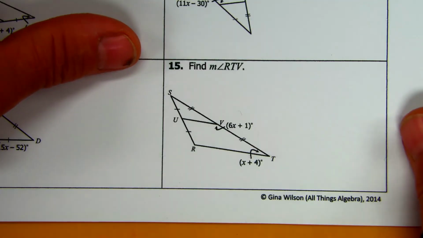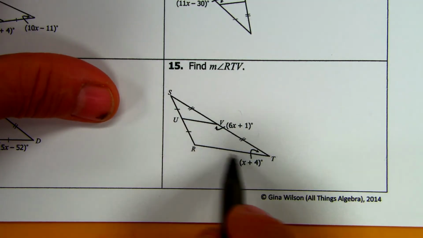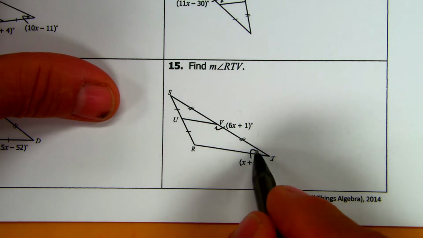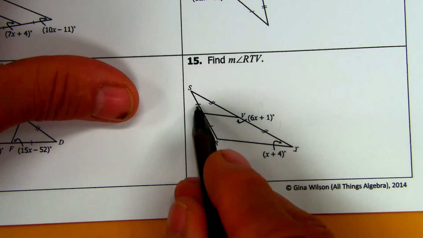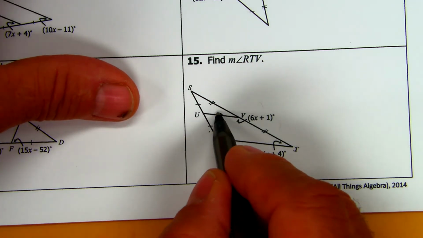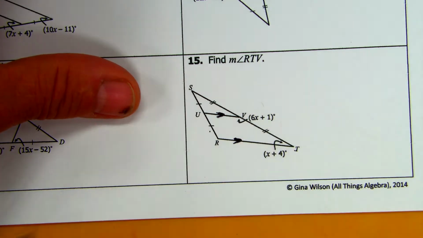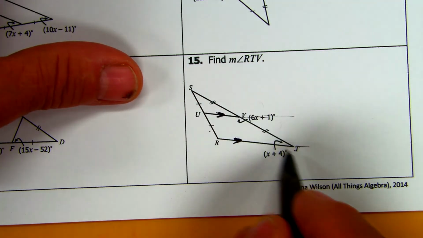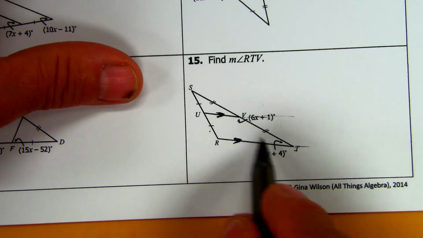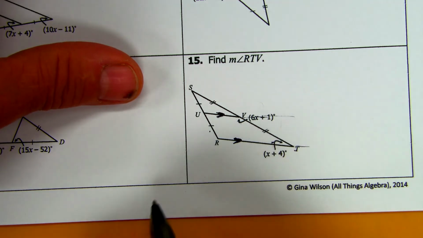Let's look at number 15. So 15 says find the measure of angle RTV. So they want to know what this angle is. Okay, so again, this is a mid-segment. It's showing me it's a mid-segment. So this line is parallel to the base. These two lines are parallel. So they're parallel, and they're being cut by a transversal. So these would be same side consecutive angles. Same side consecutive angles are supplementary.